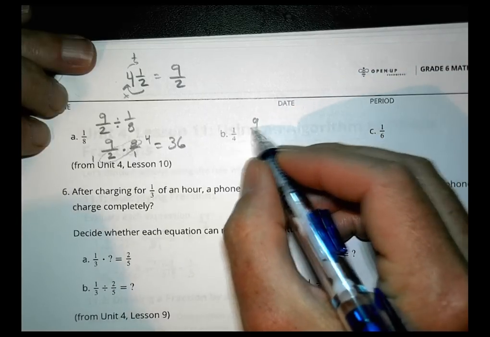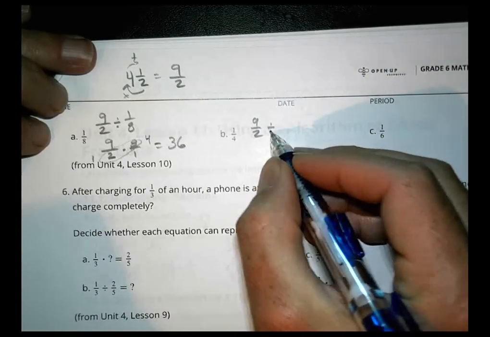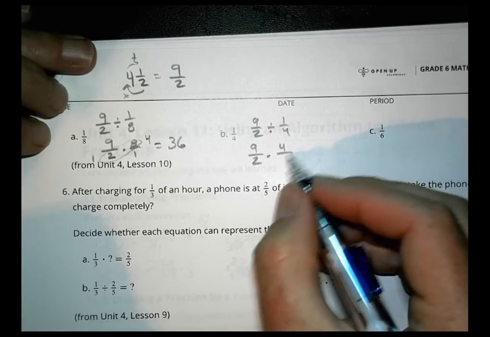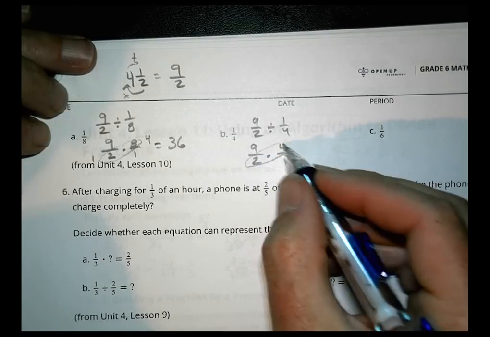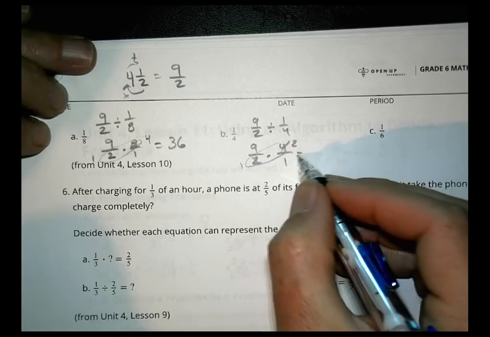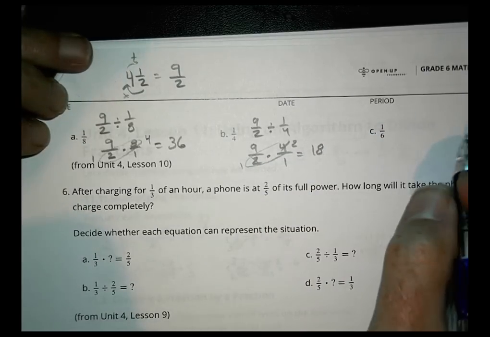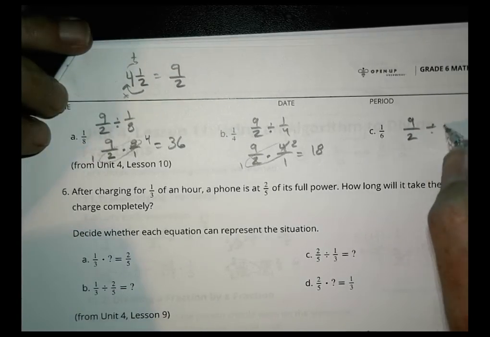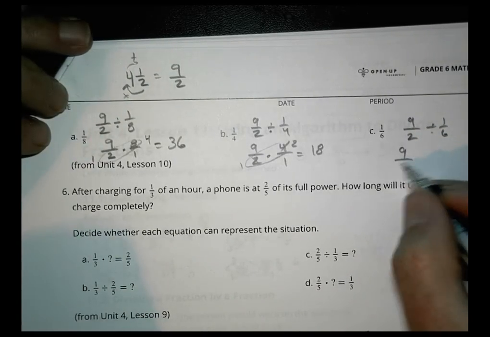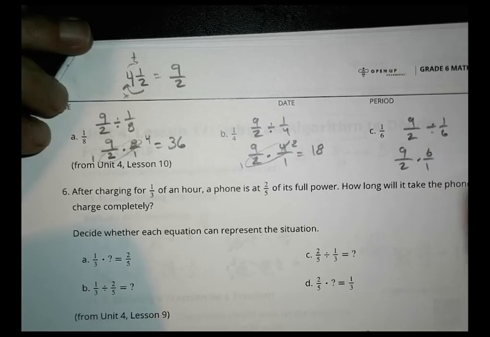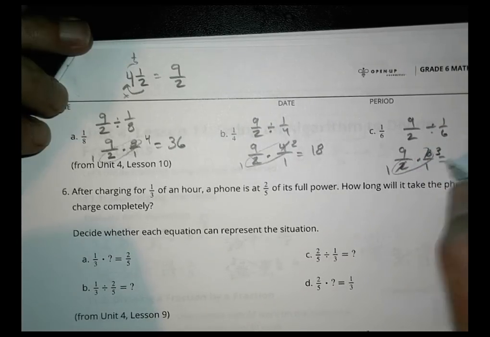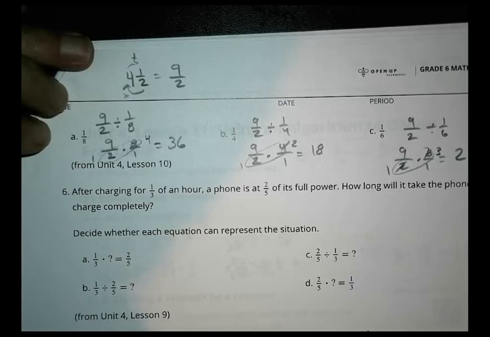Here we'll do 9/2 divided by 1/4, which becomes 9/2 times 4/1. We reduce this here. This becomes a 2 and a 1, and so we have 18 there. And then the last one over here, we have 9/2 divided by 1/6 becomes 9/2 times 6/1. This reduces to 1 and 3, and 9 times 3 is 27.